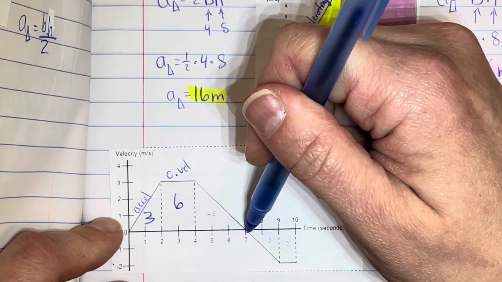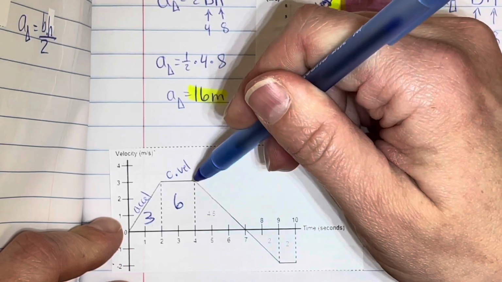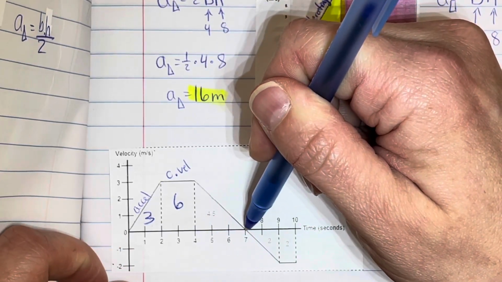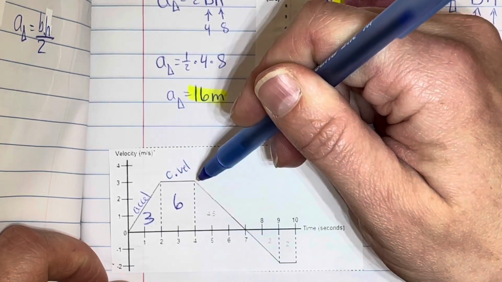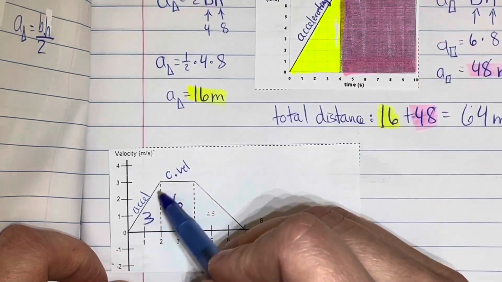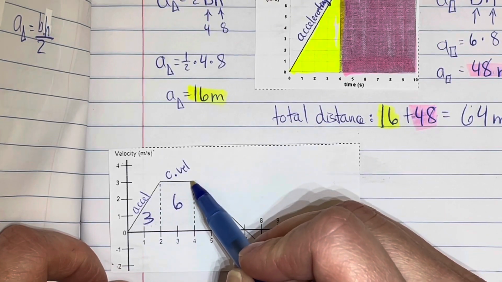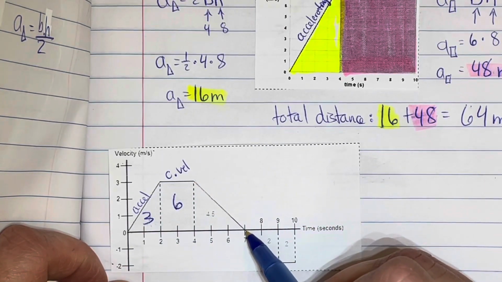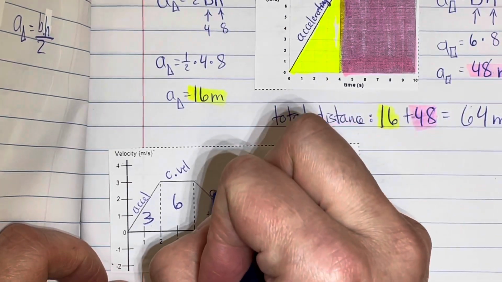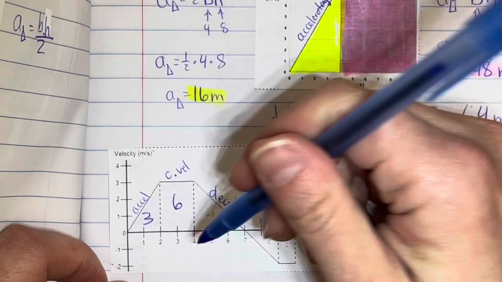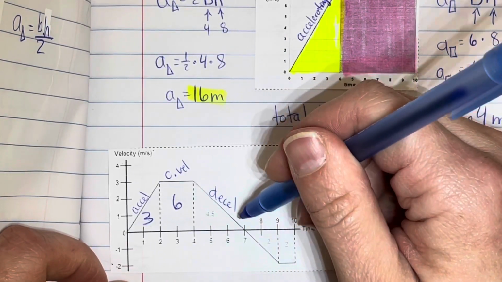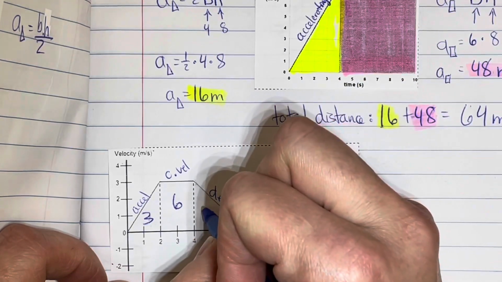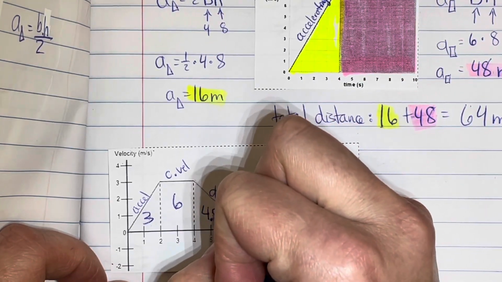From 4 to 7 seconds, so during the next 3 seconds, it decelerated, okay? It decelerated back to 0. So it accelerated up to 3 meters per second, stayed there for 2 seconds, and then decelerated back to 0, okay? So this is a deceleration. While it was decelerating from 3 meters per second down to 0, to a rest, it traveled 4.5 meters.